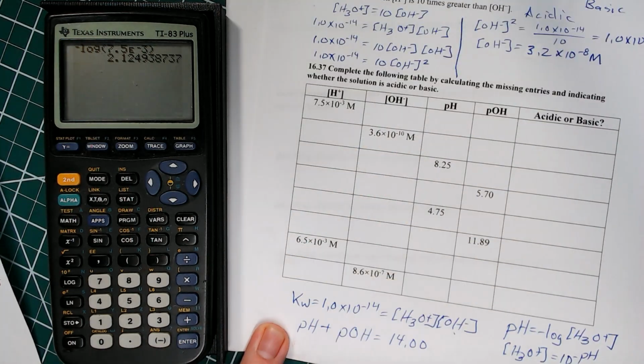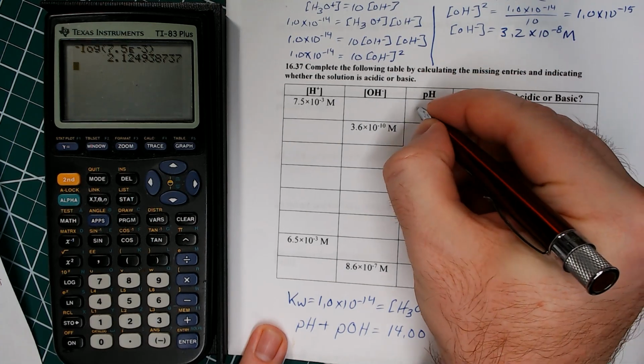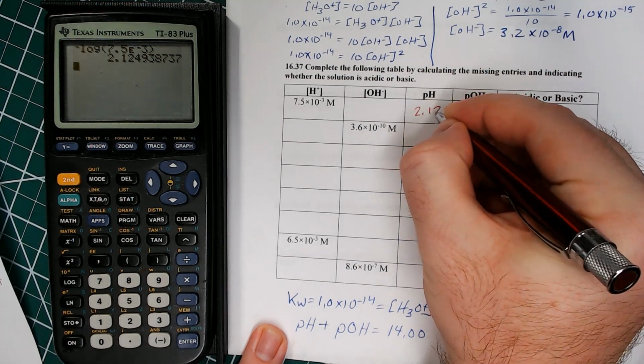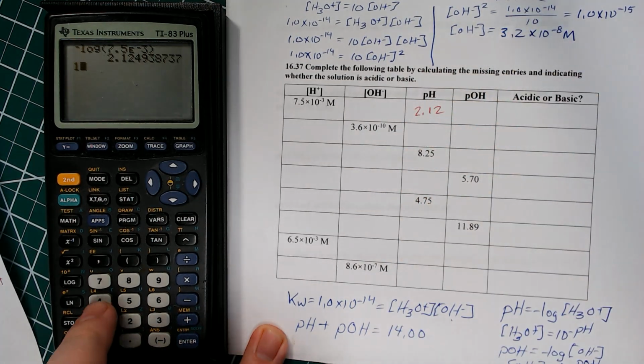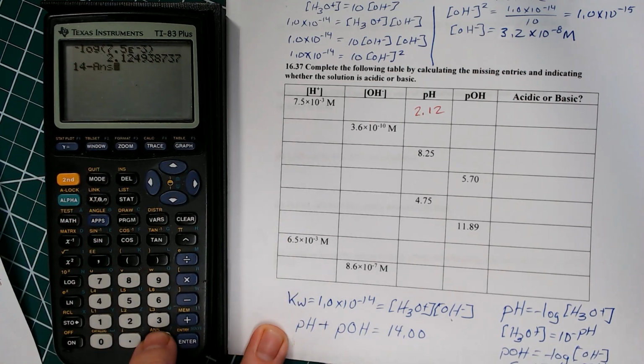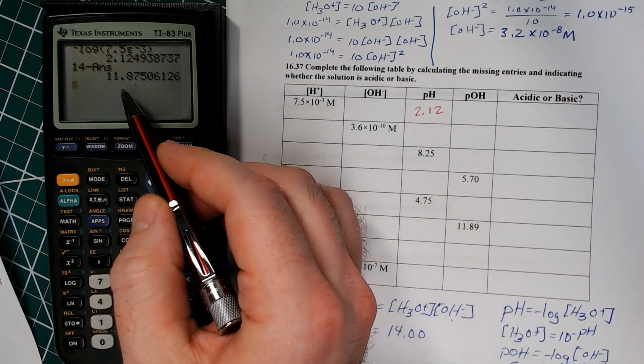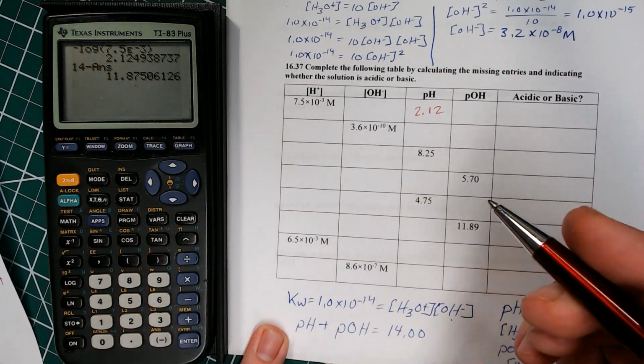So I will put that number in there, which is 2.12. All right, I'm going to do 14 minus the answer, and that gives us 11.875. We're going to call that 11.88.